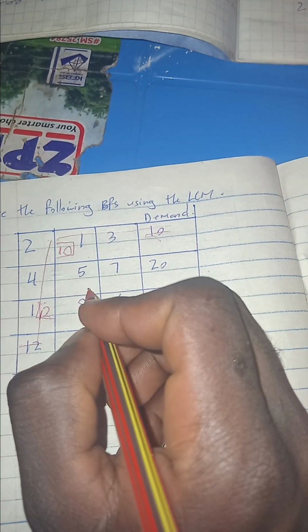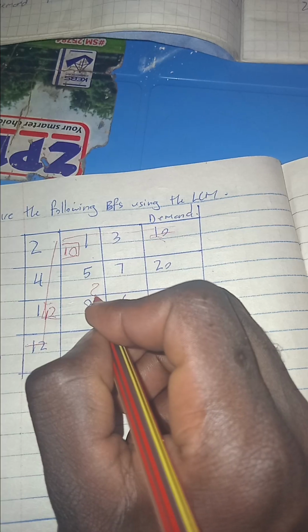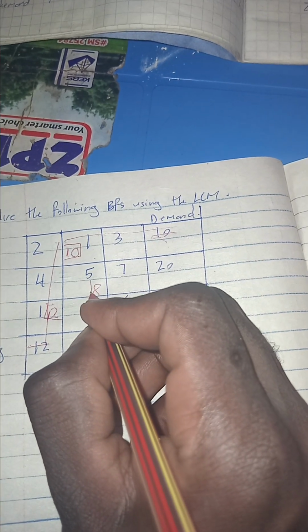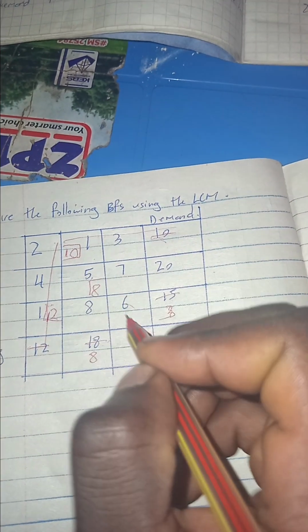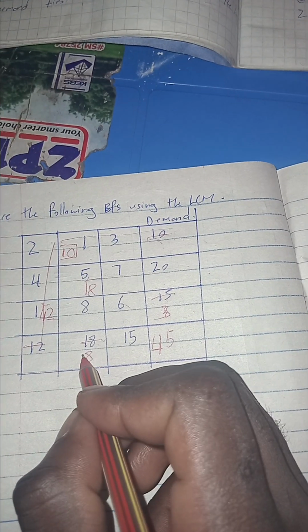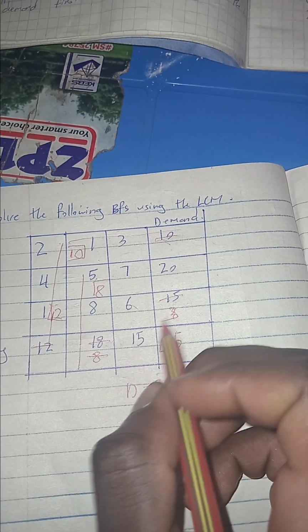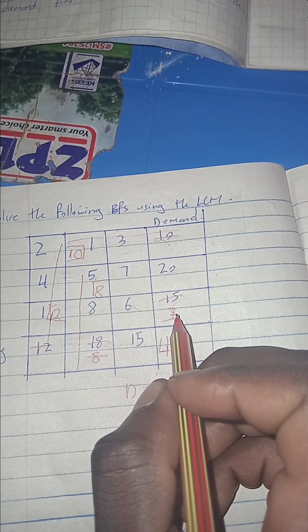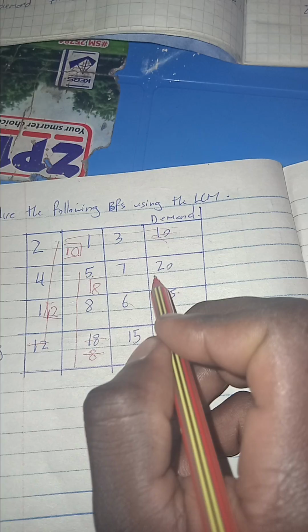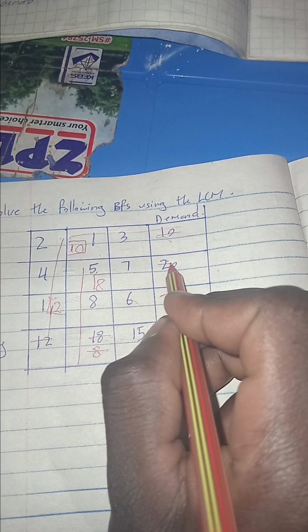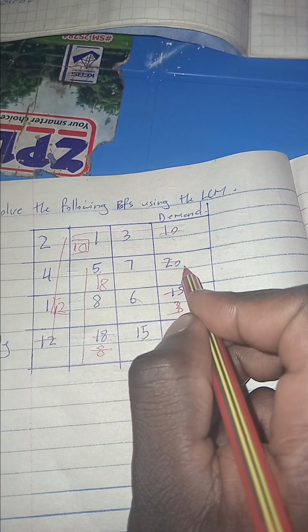So we come here, allocate 8. So we cross off our supply, which means this column is exhausted. Then we adjust our demand, remaining here with 12.